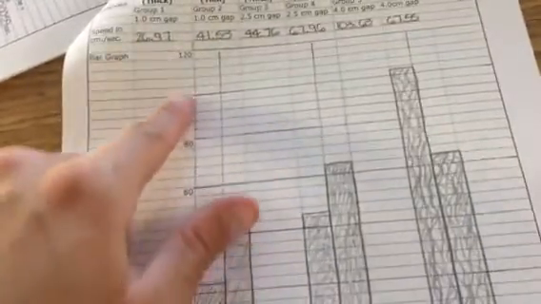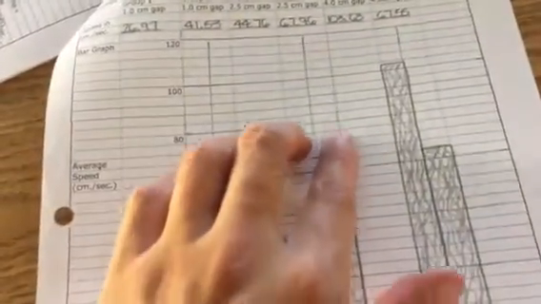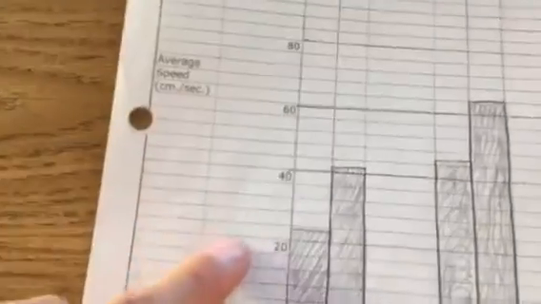If you get a really outrageous speed, just draw your graph all the way to the top and say off the scale, as if your speed is going off the scale. Okay, it's going off your 100. It's going off this scale right here. Okay, it's going off. All right. So that's what you need to do.